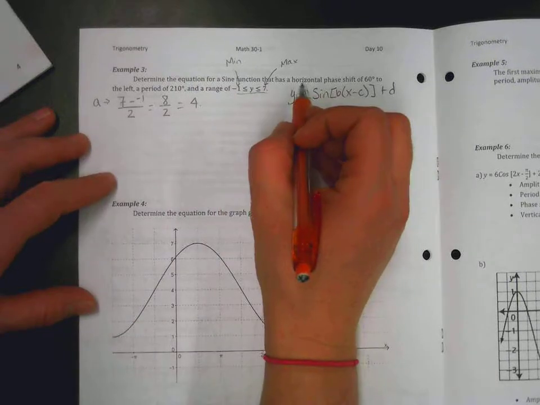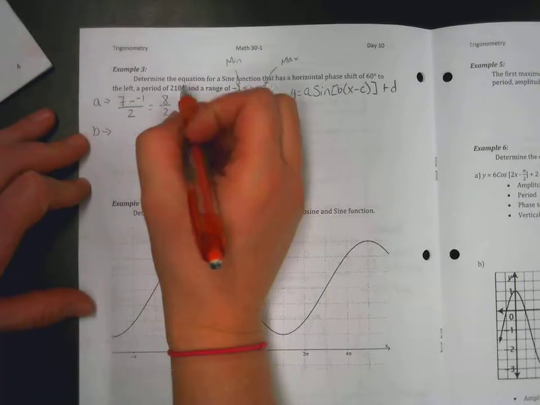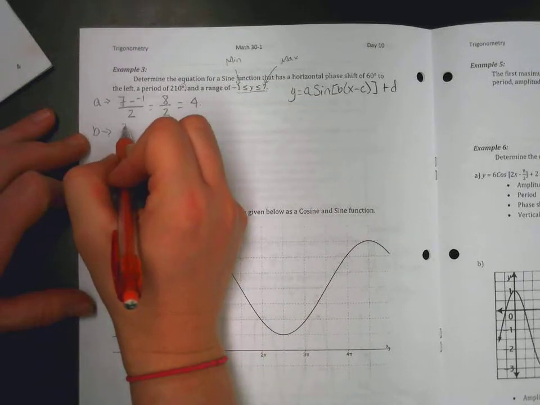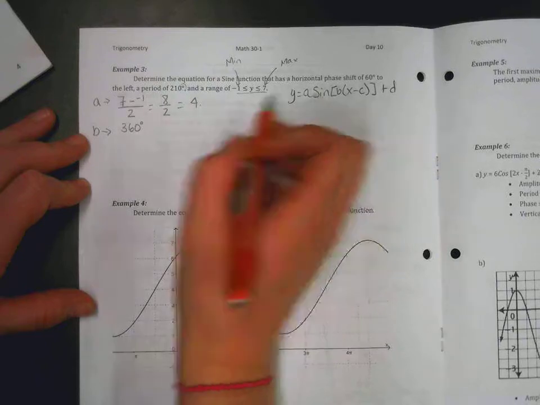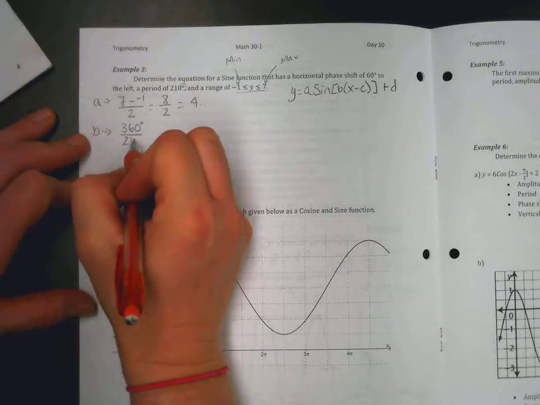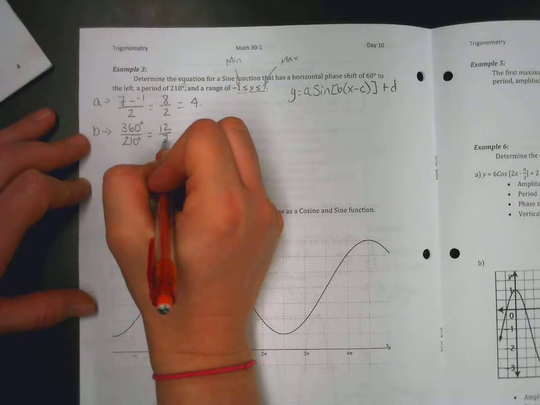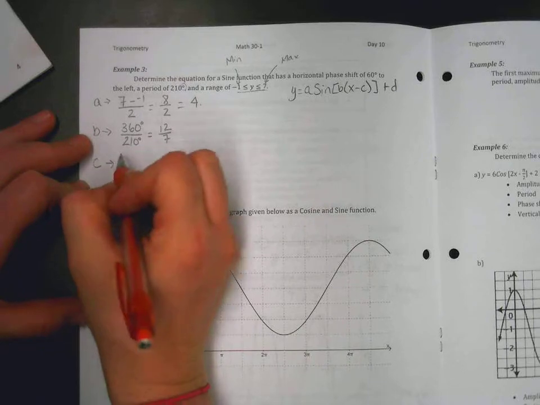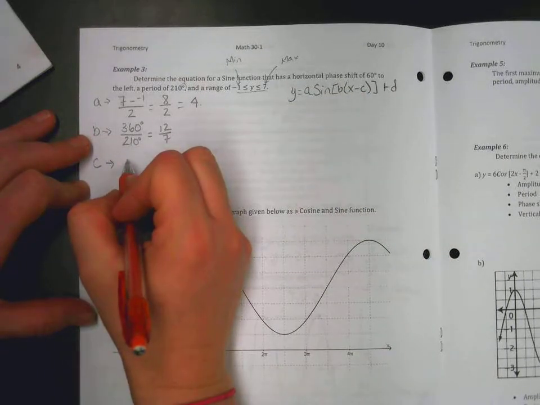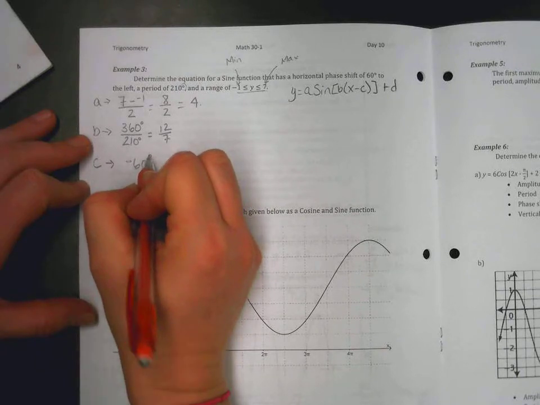I'm now going to find my b value. Well, my b value relates to the period. Because I'm working in degrees, 360 degrees is the original period of a sine function, and I want to divide that by 210. So my b value works out to be 12/7. My c value is the phase shift. Well, that's given to me in the question. So my phase shift is -60 because it's to the left.